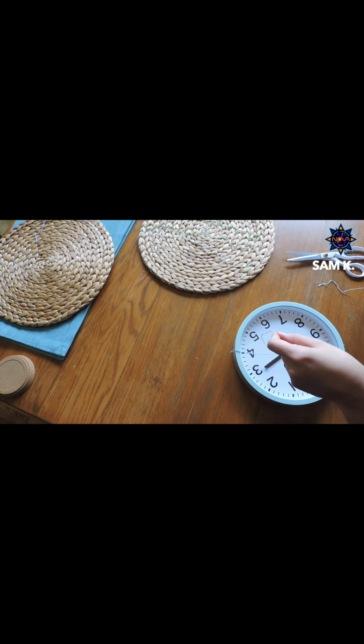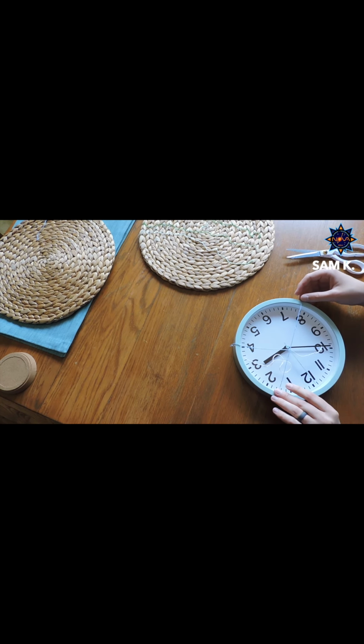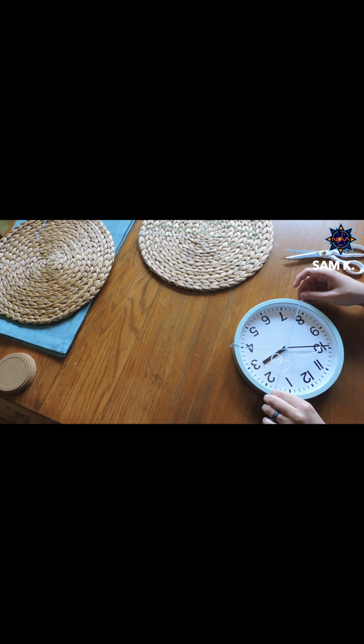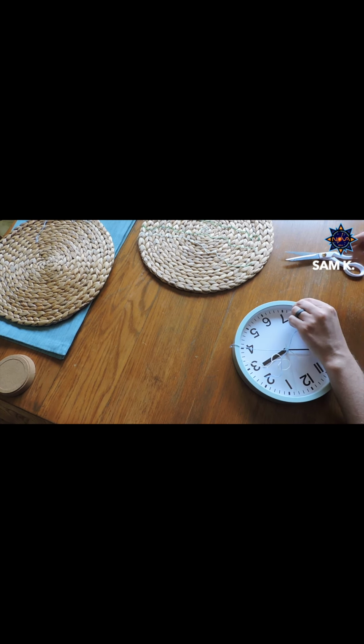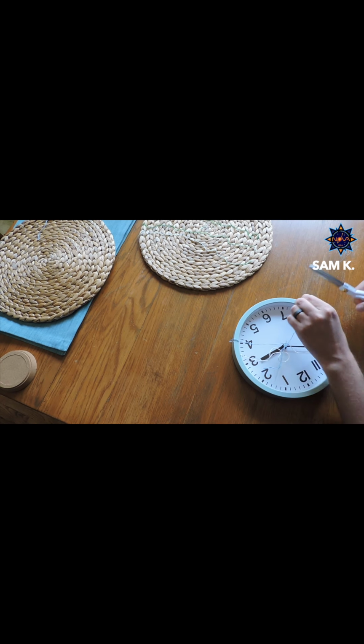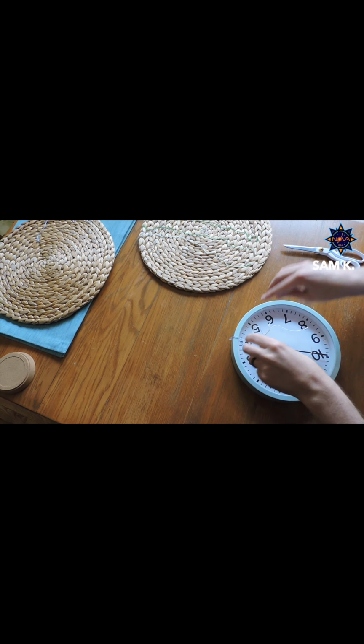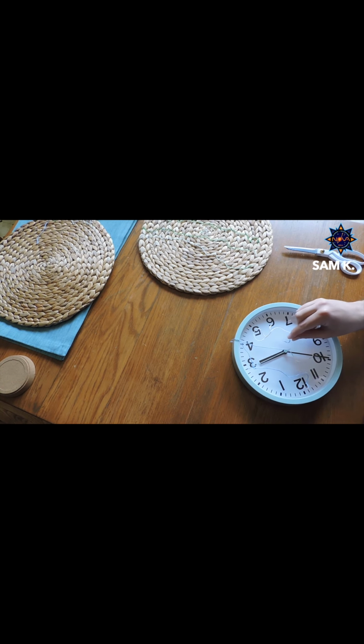1, 2, and 3, and once again it's 3 with just a little bit left over. 3 diameters and just a little bit extra.